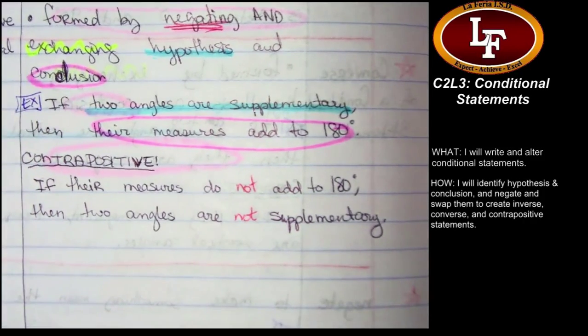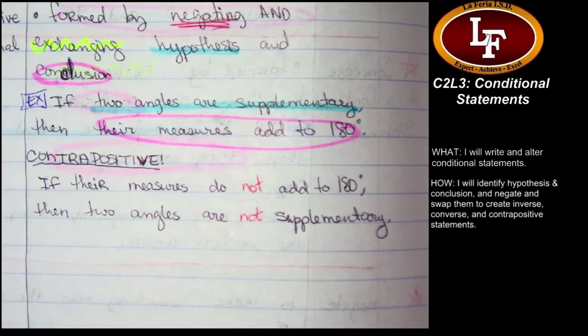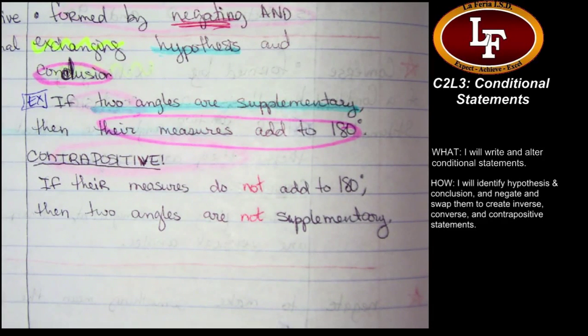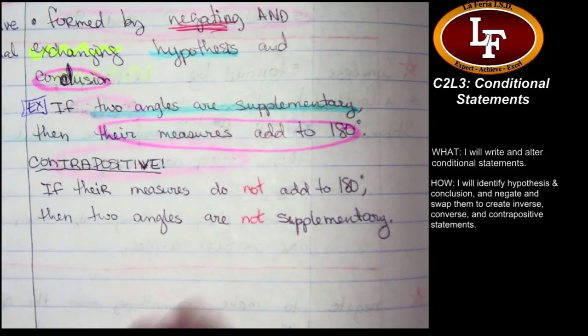Questions on crazy kooky converse? We're okay with this one? All right. Are there any of these relatives that you would like to look at again just to make sure you're feeling comfortable with them? No, we're doing all right?